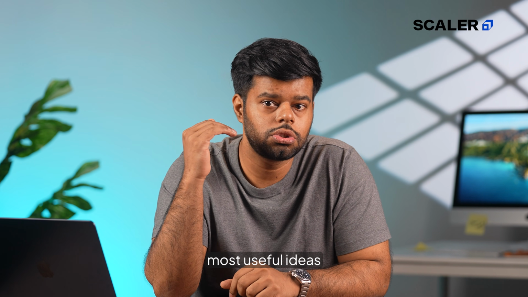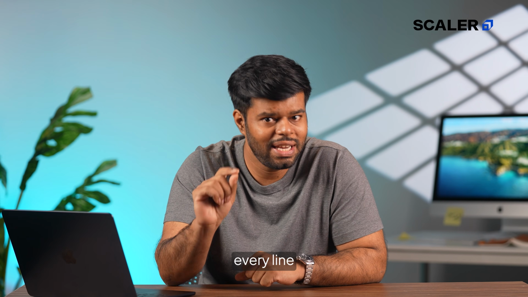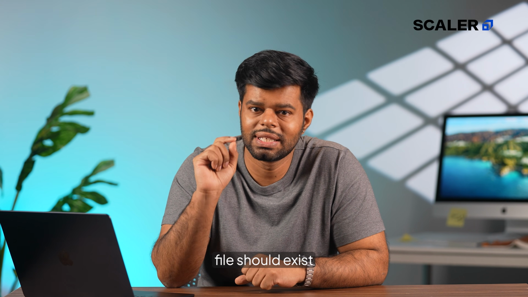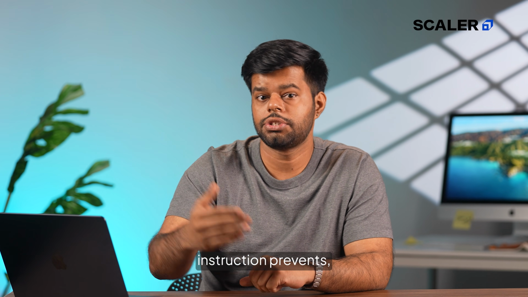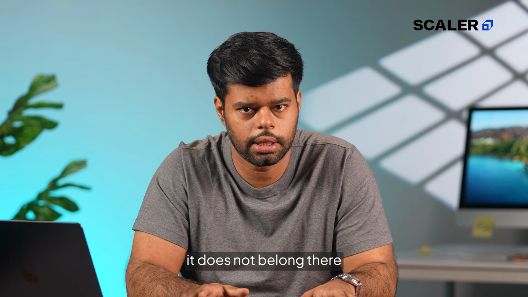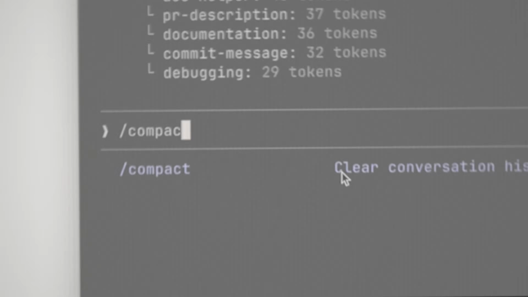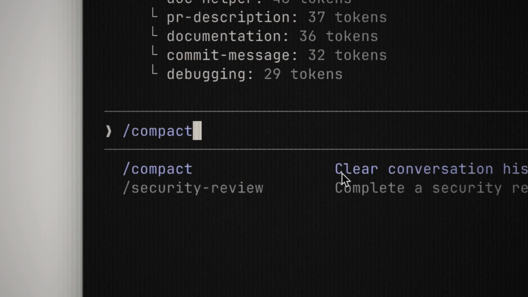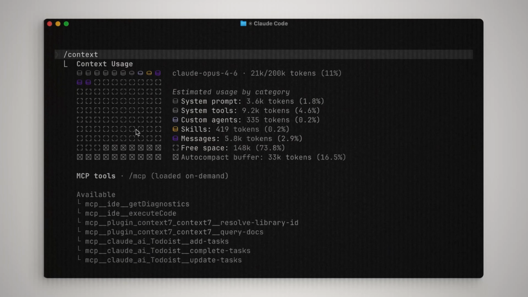This led me to one of the most useful ideas that I have ever come across. Mitchell Hashimoto has a simple rule. Every line in your claude.md file should exist for a very specific reason. If you can't point to a real mistake that the instruction prevents, it does not belong there. Now, I really like that way of thinking because it changes the role of the file itself. Instead of becoming a wish list of things that you would like Claude to do, it becomes a record of things that you've actually learned over time on that project.